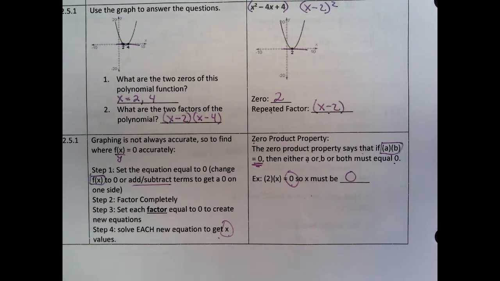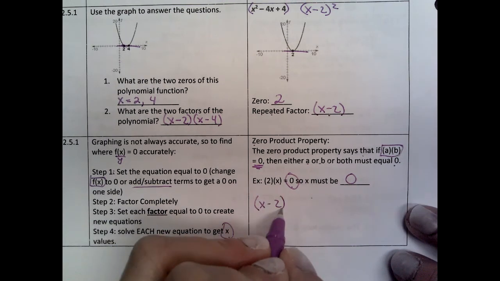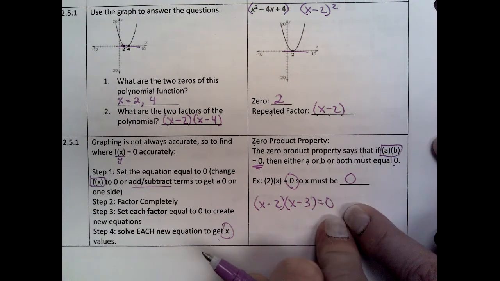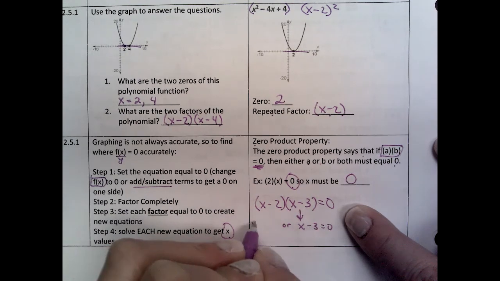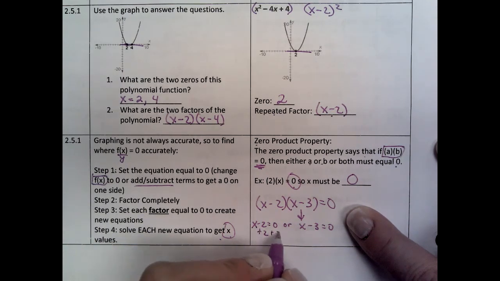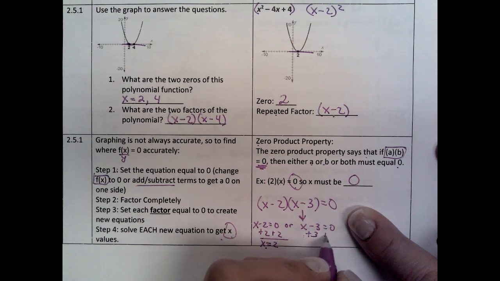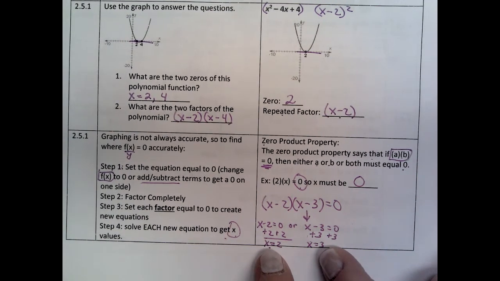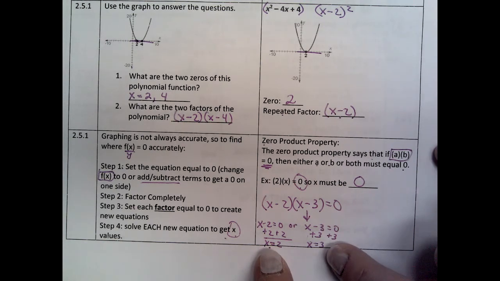So that's why when I'm doing this, I'm taking these factors. If I have a factor of x minus 2 times x minus 3 and the whole function equals 0, then either this one has to equal 0 or this one has to equal 0. So when I solve those by adding 2 to both sides, I get x equals 2, and I get x equals 3 here. Those would be my zeros. In other words, where my y value, my f of x, equals 0 is at these two x points.